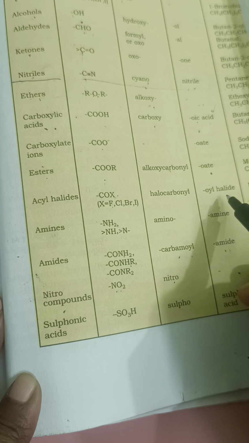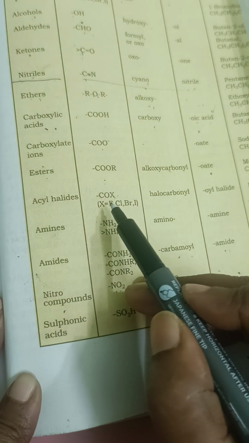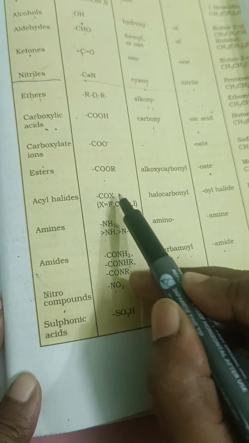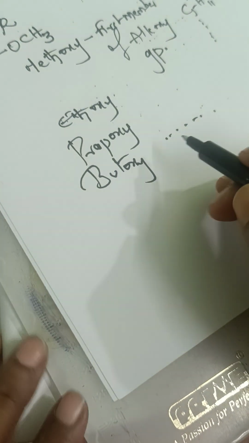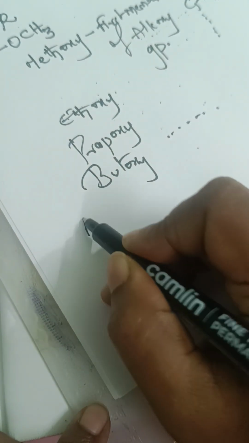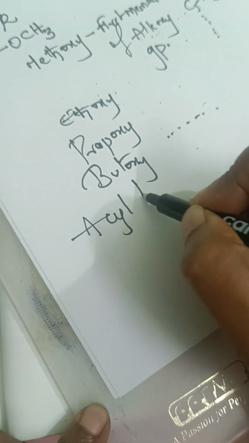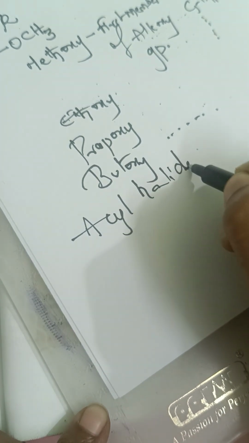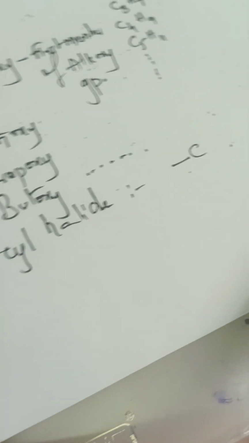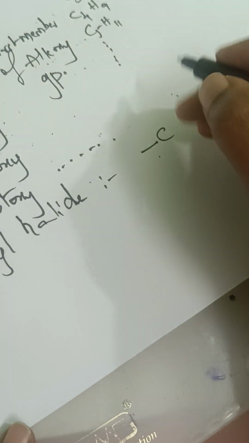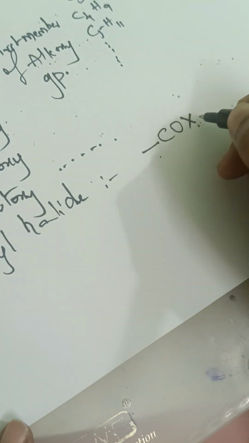Here COX is given. Now I'll write down the COX group. The next functional group is acyl halide, or acyl halides, with the bond COX. Now what is X?